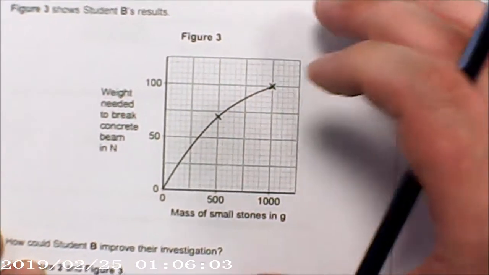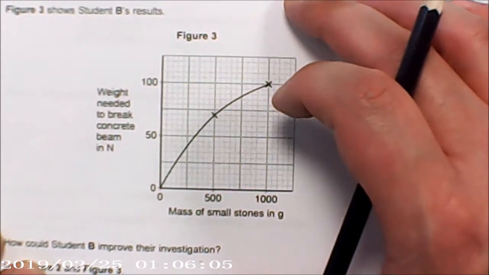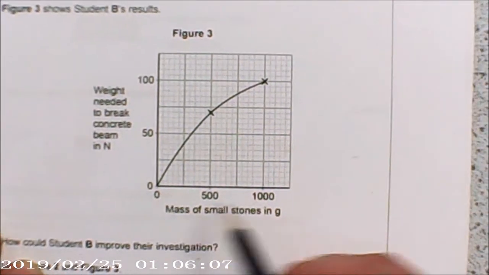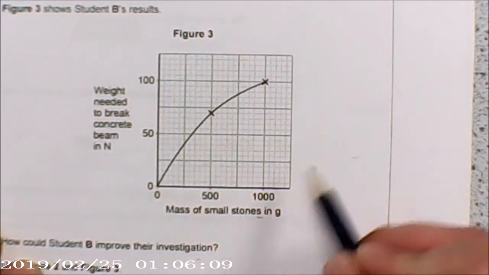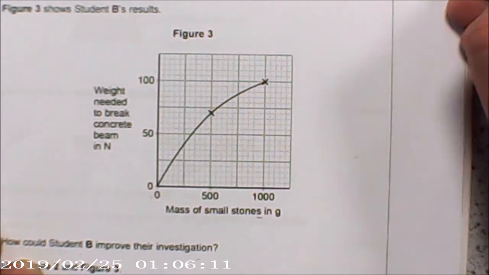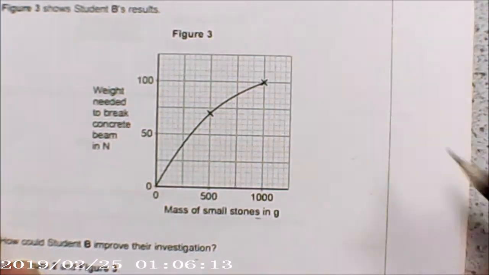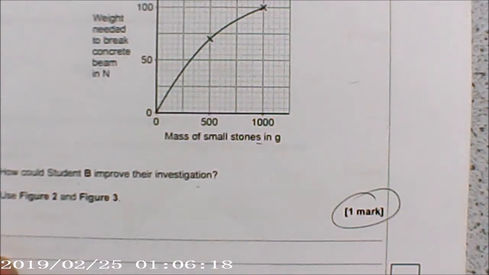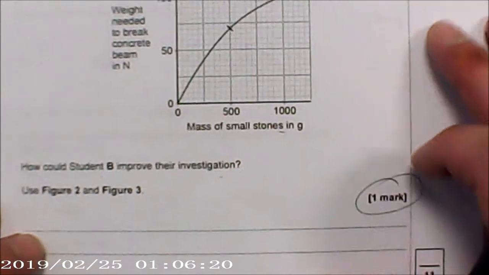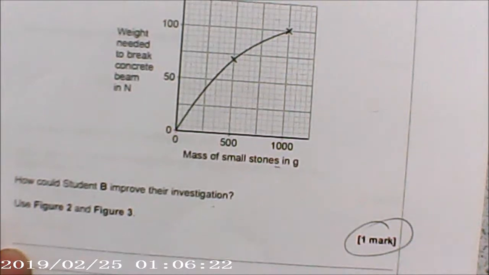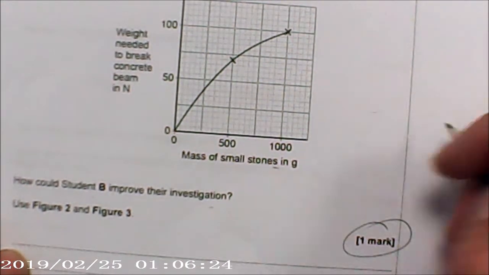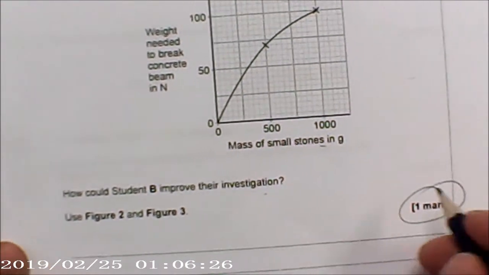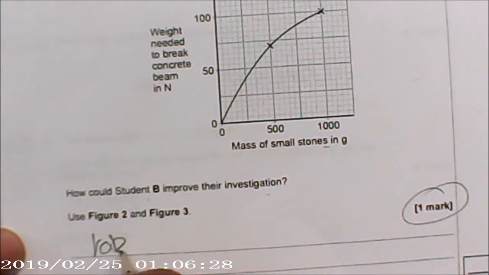So if I was looking at this that somebody else has done, I would say that if you keep adding bigger mass of small stones, it's just going to get stronger and stronger and stronger. But we know from ours that it doesn't. Now it's only worth 1 mark, so you just need to say something very simple about getting more readings or more results, or take more measurements.